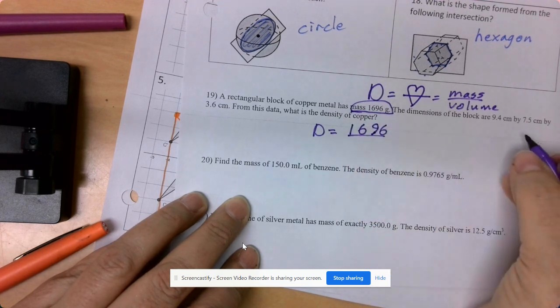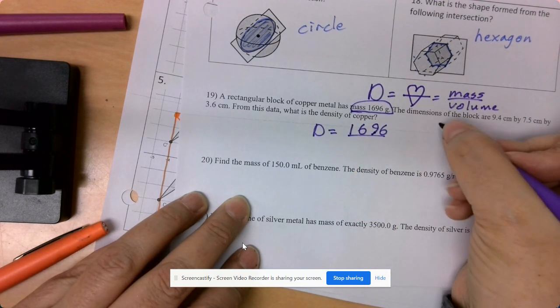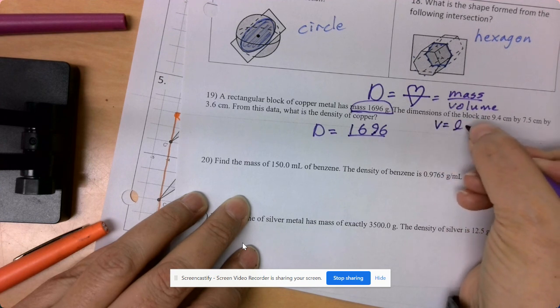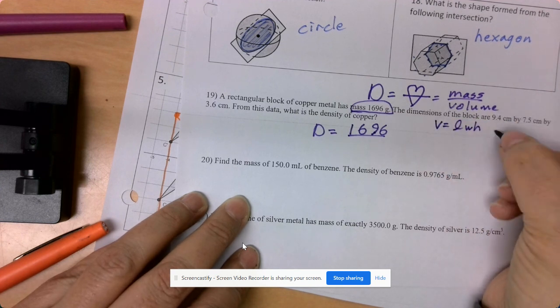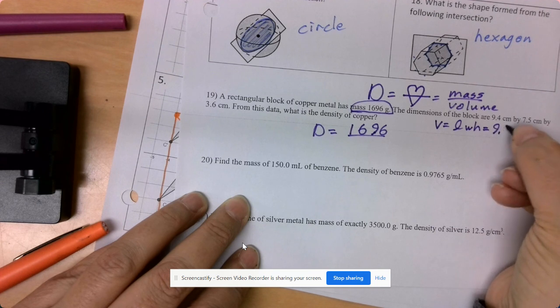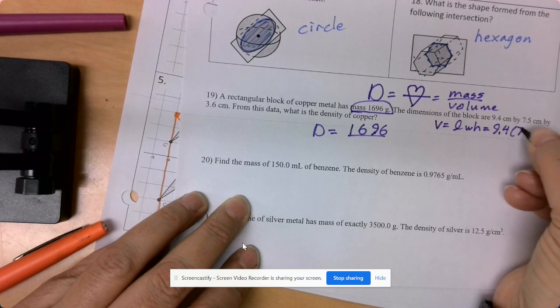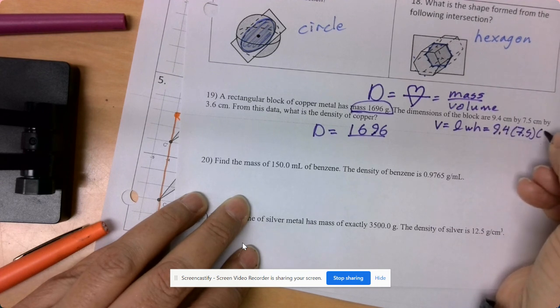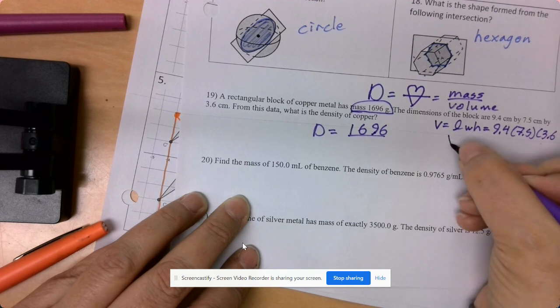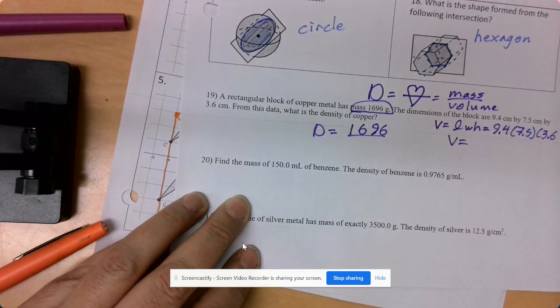The dimensions of the block, oh, we're not quite done. So remember, it's a block, so length times width times height, rectangular prism. So we're going to have to multiply those all together first, everybody, to find our volume. Then we can do our multiplication. So multiply all three of those together, length times width times height.